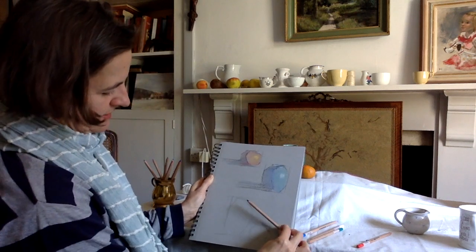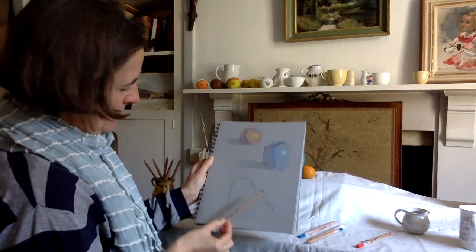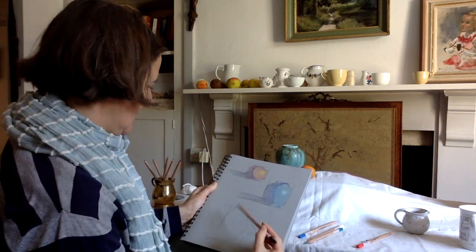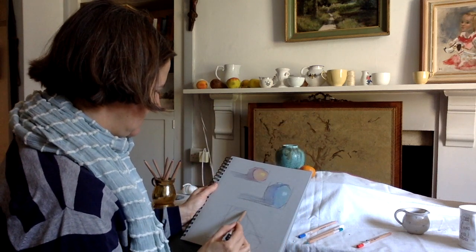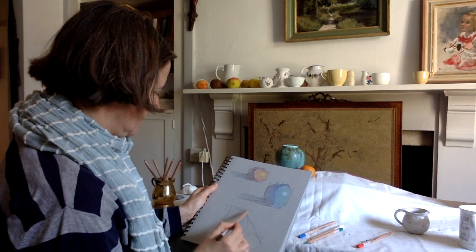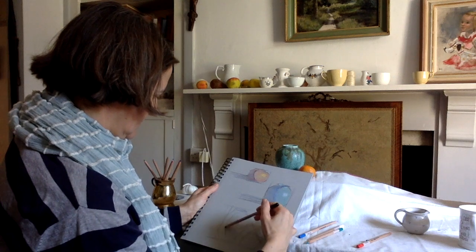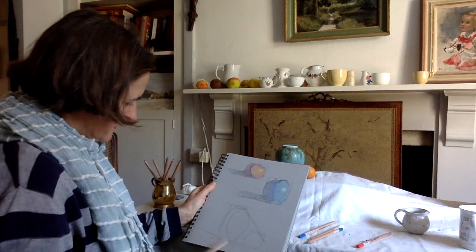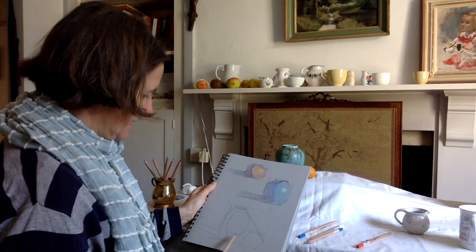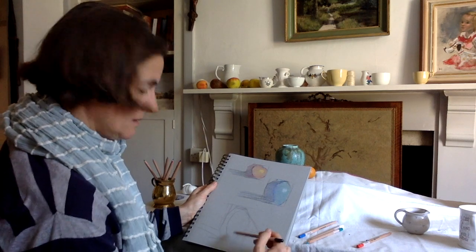My initial angle was slightly off, can you see? It was supposed to be more like that. And then I'm going to go for the shadow shapes. There's a lovely shadow shape here as well.